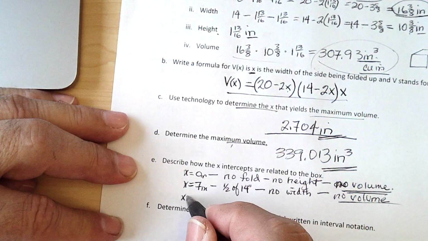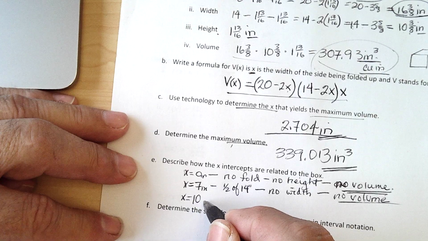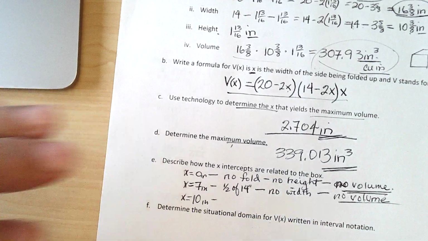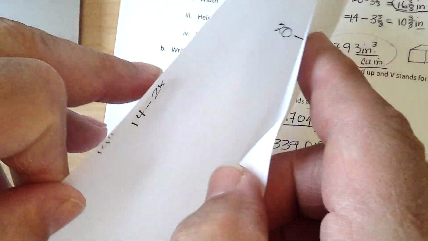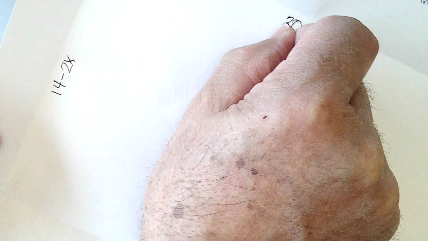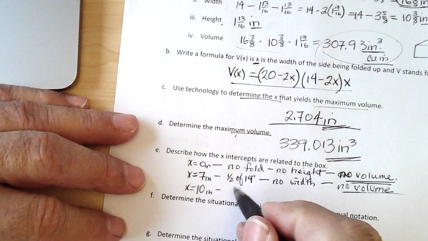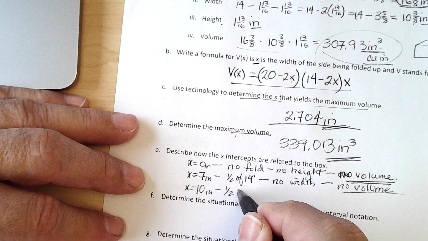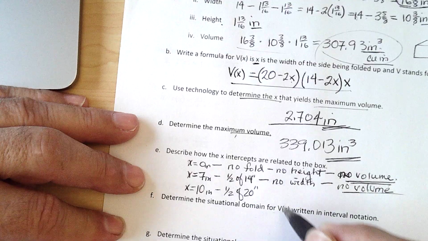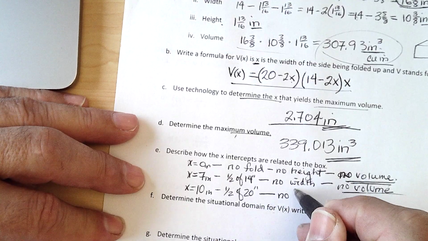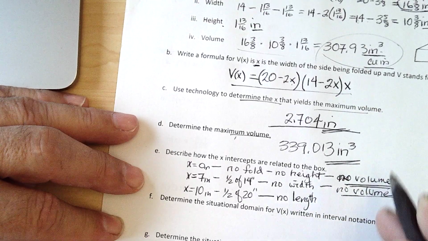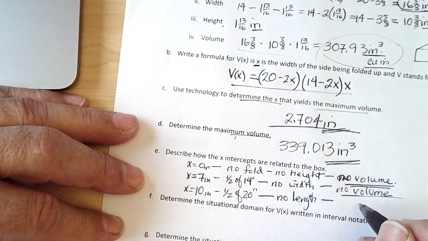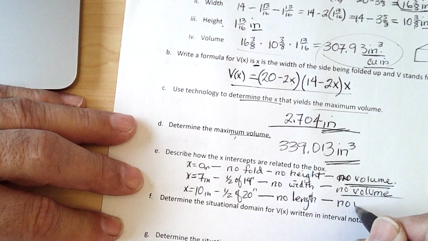10 inches is half of the 20. If I fold up 10 this way and 10 this way, that leaves no length left. It uses up all the length. This is half of 20 inches, which would leave me with no length. And with no length, I'm going to get no volume.